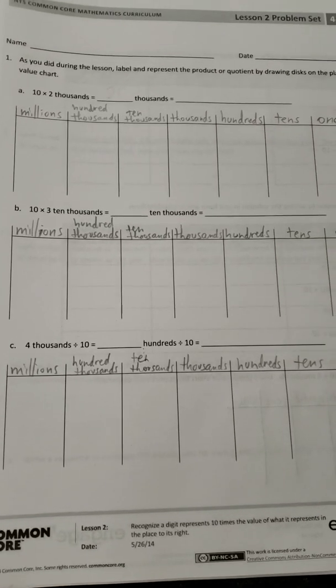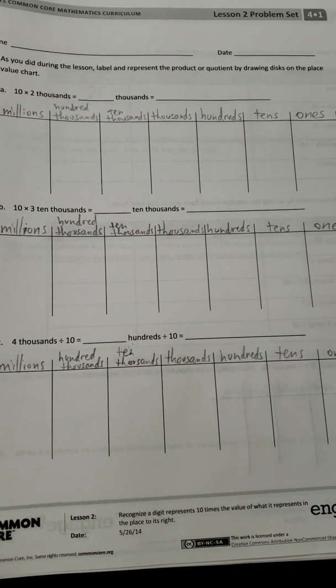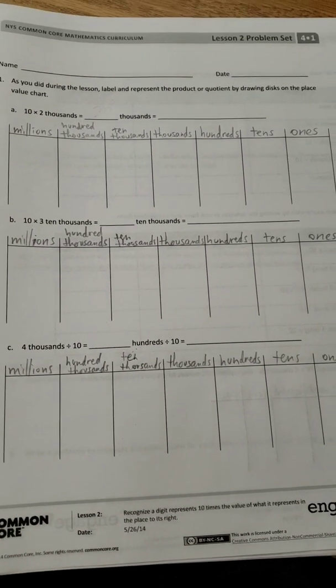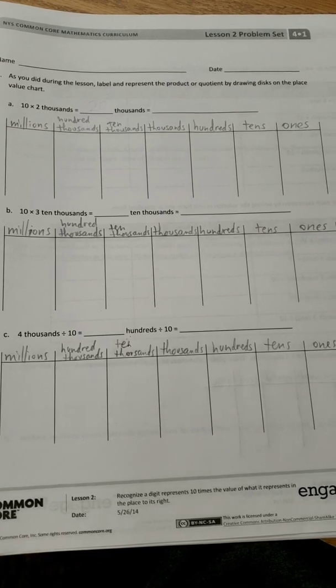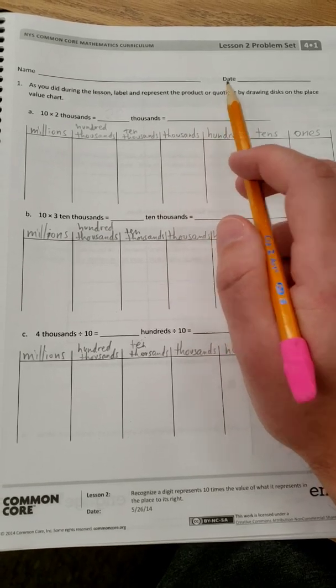All right, I'm going to read the directions and get started. It says, as you did during the lesson, label and represent the product or quotient by drawing discs on the place value chart. So remember, product means you multiply, quotient is division. Okay.